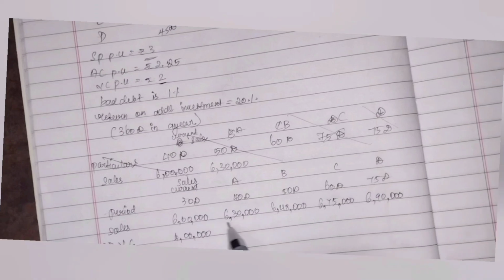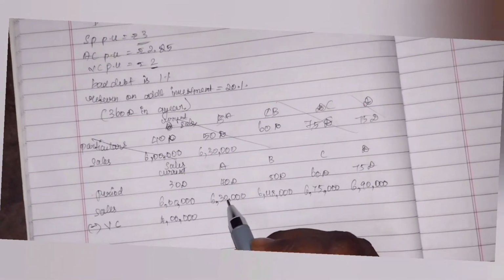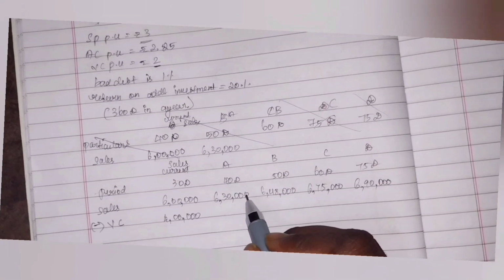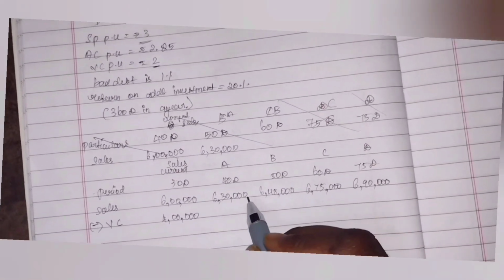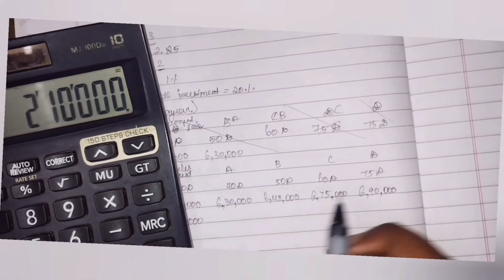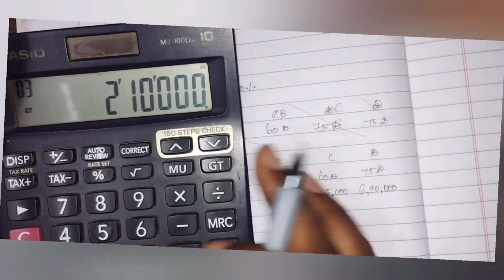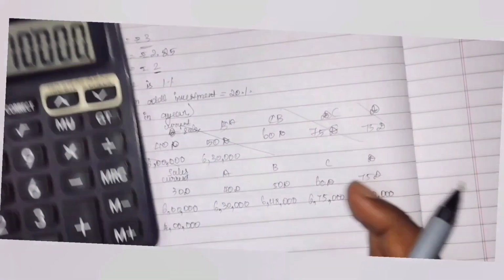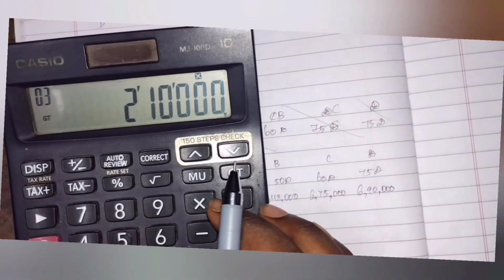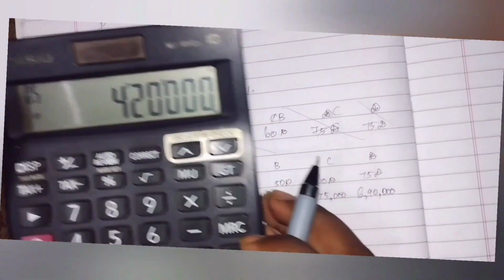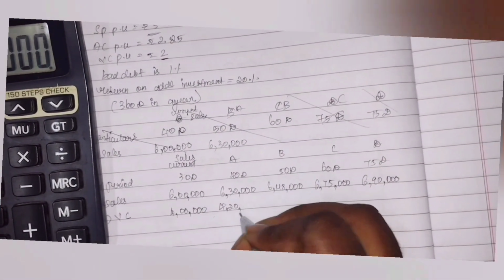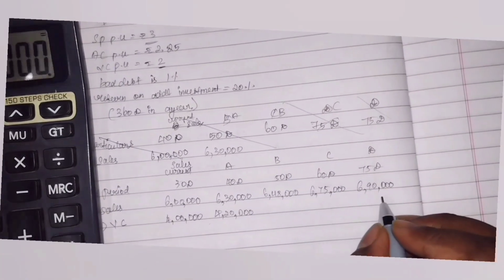For 6 lakh 30,000 sales, we have to calculate the number of units and multiply it. So 6 lakh 30,000 divided by selling price per unit, which is 3 rupees, is 2 lakh 10,000 units, and we multiply 2 lakh 10,000 units into the variable cost per unit, which is 2, which comes to 4 lakh 20,000. We have to do the same for all the 4 cases.